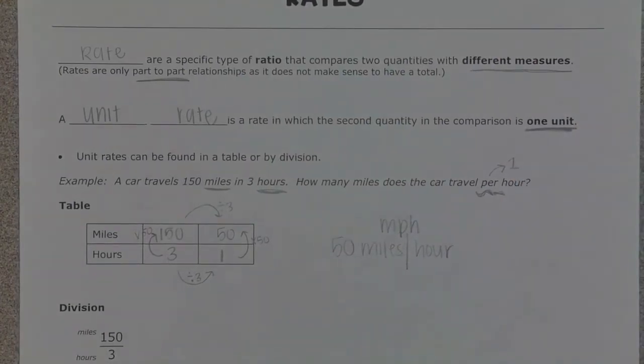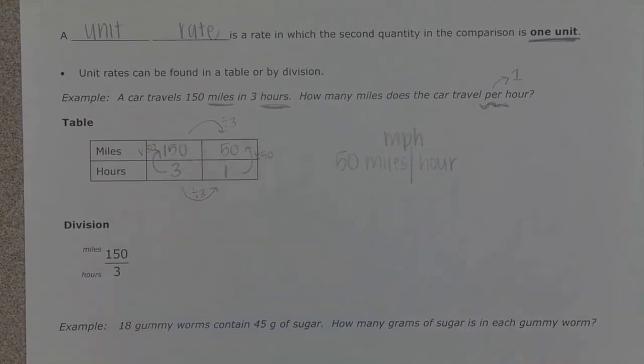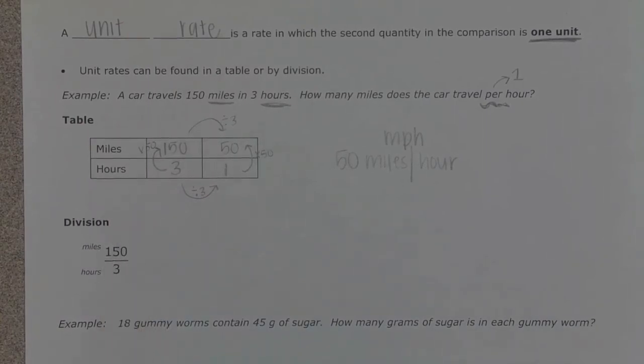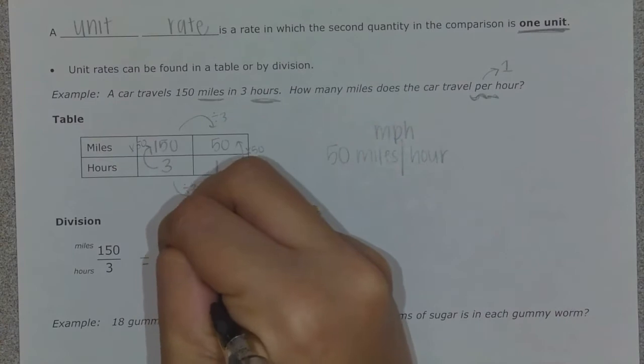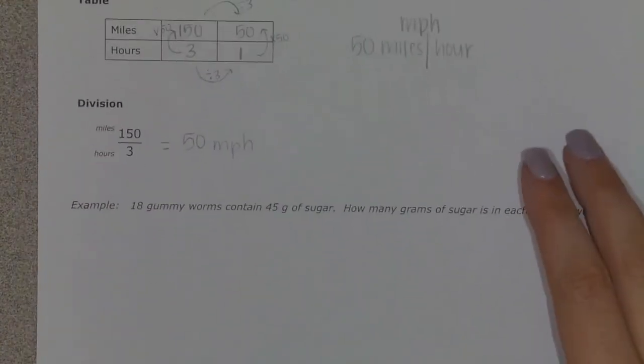Now, with the division, I can set this up as a fraction. Remember, that's one option as a way to set up ratios. So whichever measure is going to become the 1 unit, that part of our unit rate, that's going to go on the bottom. So I've got miles over hours. So this is 150 divided by 3, which would give me 50 miles per hour. Let's look at one more example.